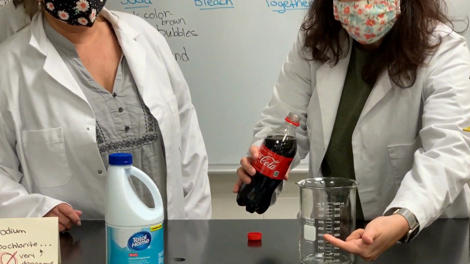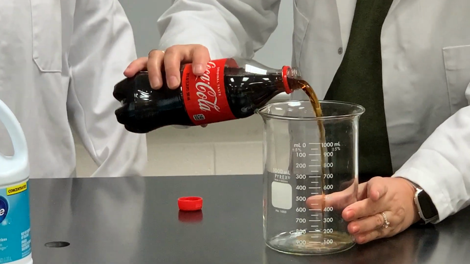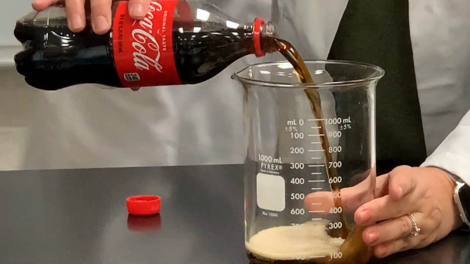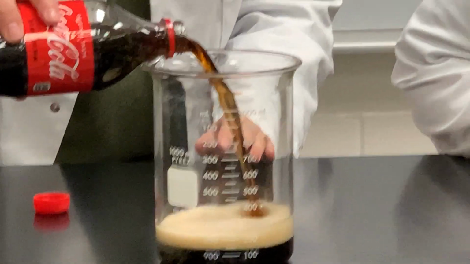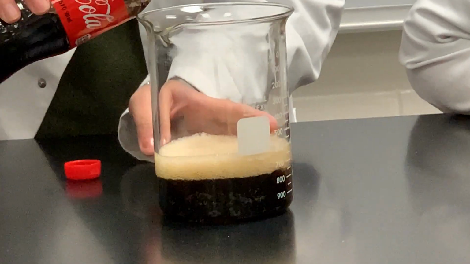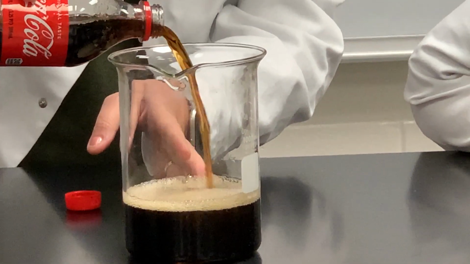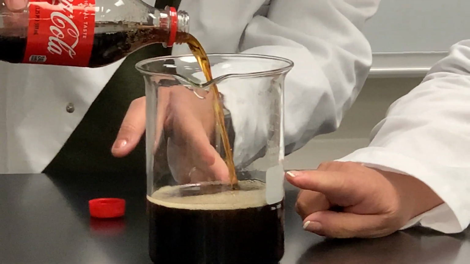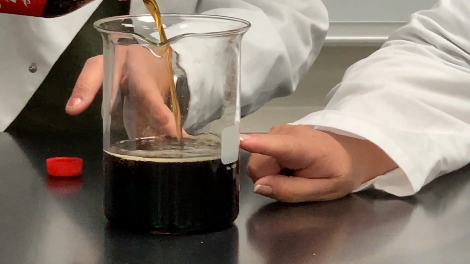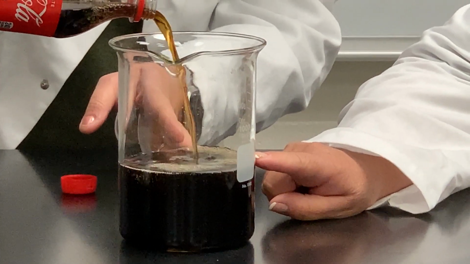I'm gonna measure to the 500 milliliters. We have to look at the meniscus. Do you want me to help you? Yes, we have to get eye level. Are we counting the fizzies or just the brown part? Well, we're gonna have to let it settle, I think. So the fizzes will go over the 500 a little bit. Okay, so here's 500. Tell me when to stop.